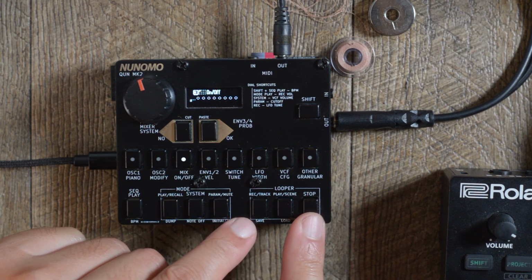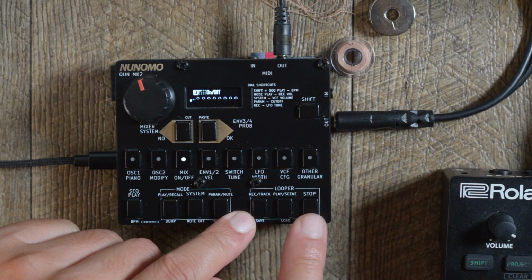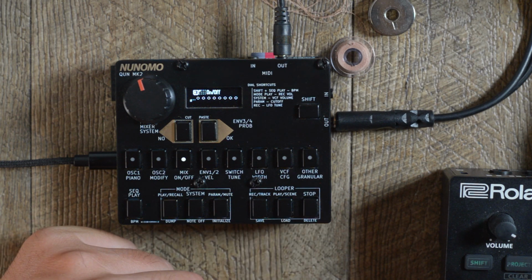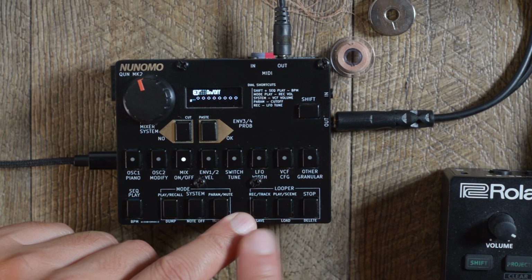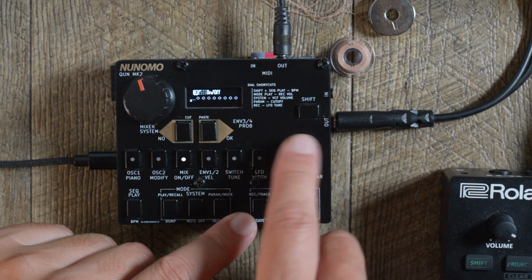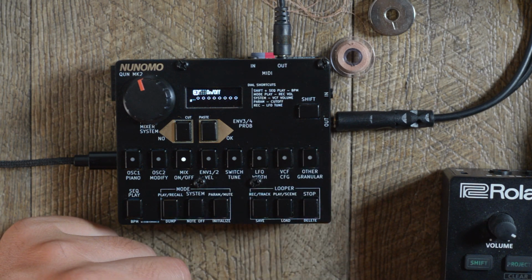To stop recording, you have to press the loop or stop button. But the timing of pressing the stop button doesn't need to be precise. You can always press the stop button earlier, and then the recording is going to be stopped at the end of the measure of the sequencer play.